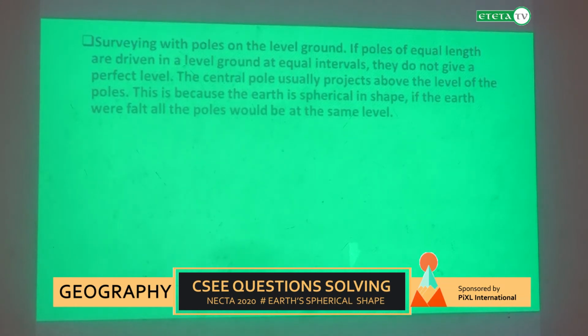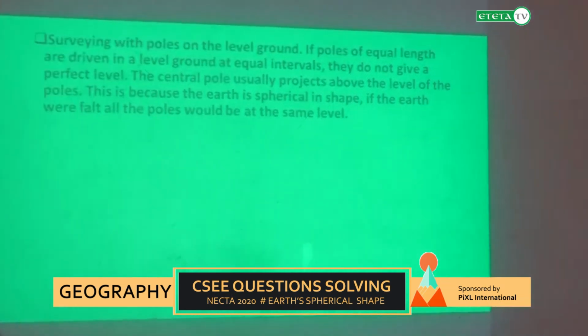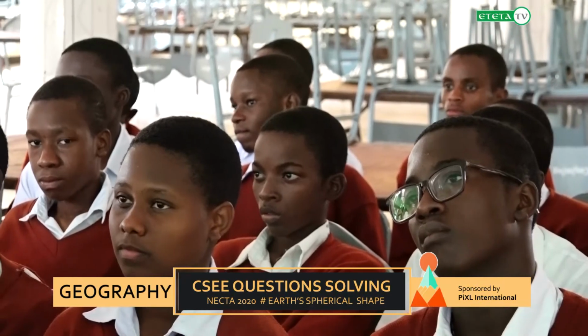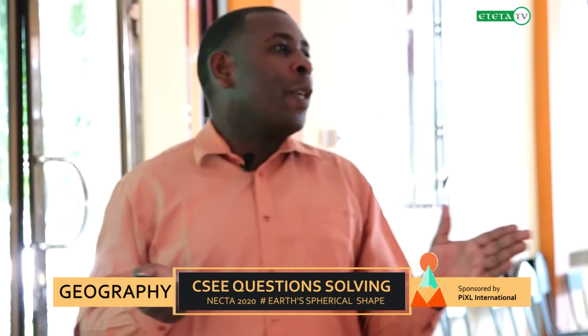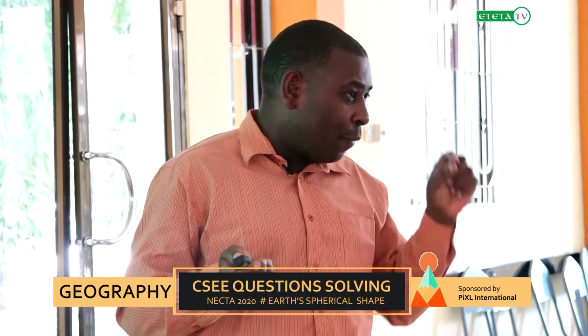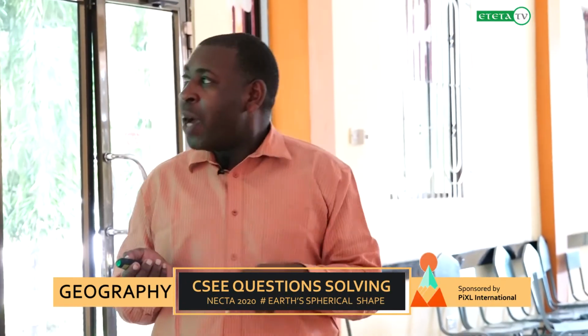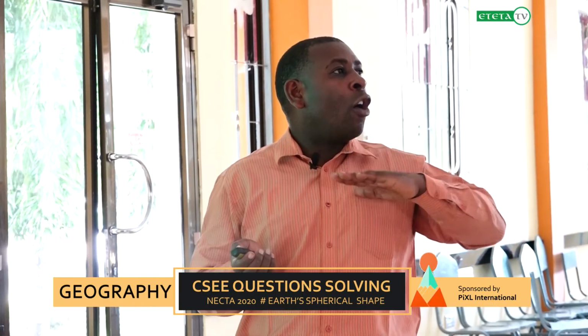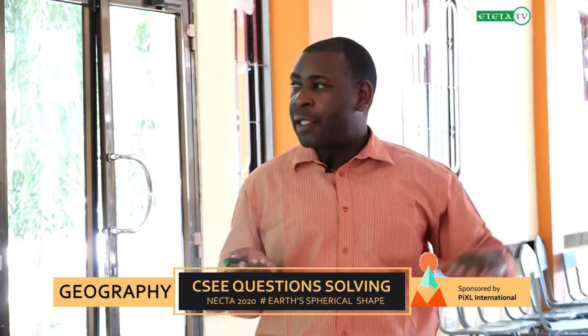It is this way, class. If you are making a survey, you dig the holes with the same depth, and you have the poles of the same height. If at all the earth were flat, those poles would be the same. But because the earth is spherical in shape, the central pole will project, will be taller than the others. This is because the earth is spherical in shape. Otherwise, it would show all poles with the same height.